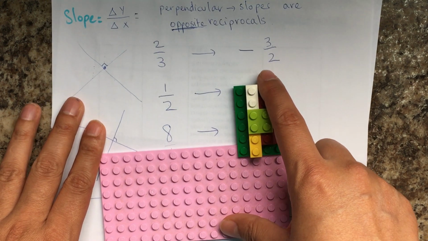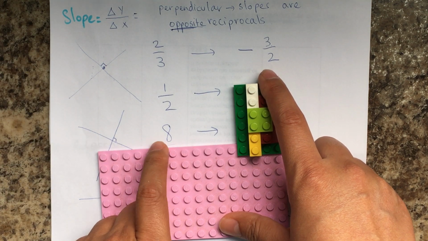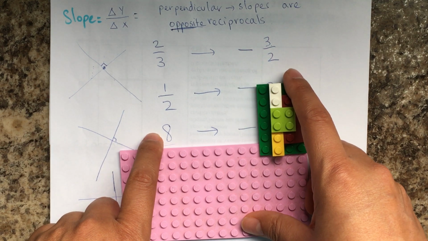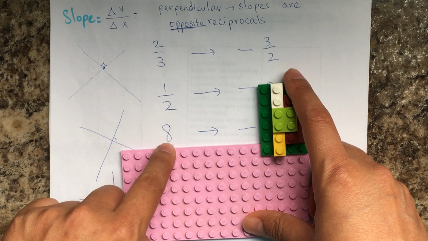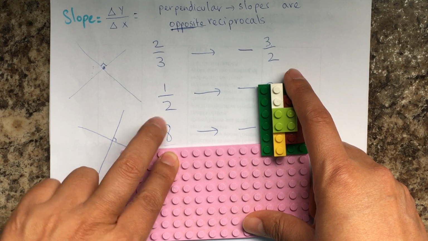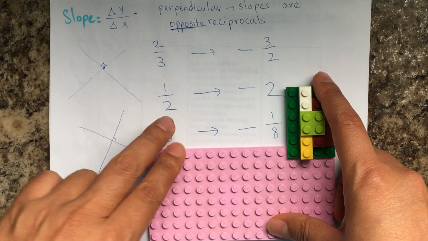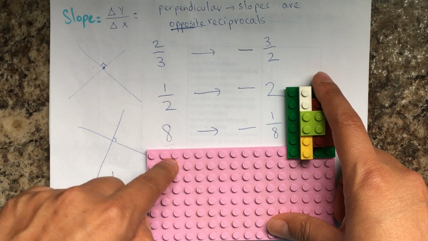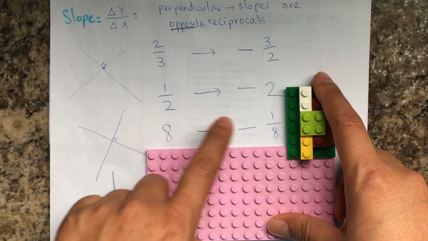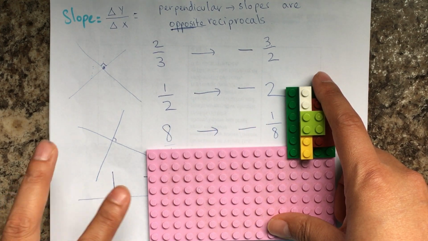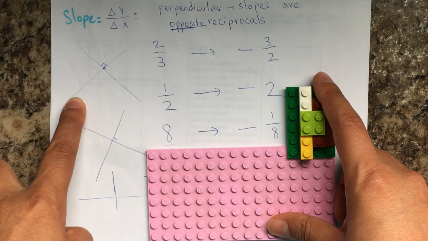Okay, what would be the opposite reciprocal of 8? Opposite is negative. Reciprocal will be, since we don't have a number in here, we know that it's a 1. So the 1 becomes the numerator and the 8 becomes the denominator. So again, when there is a whole number, put it over 1 and then you swap them. Okay, so lines with these two slopes will be perpendicular lines.